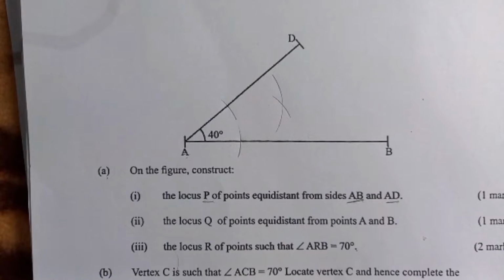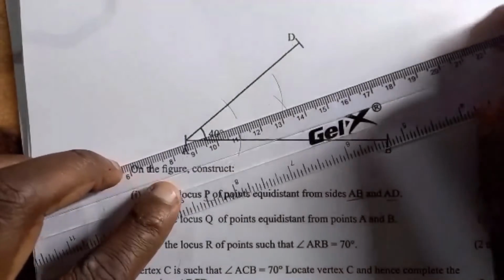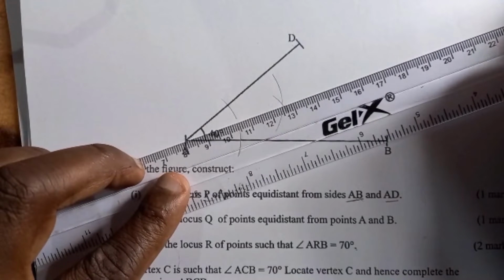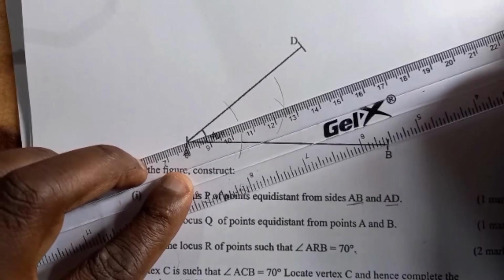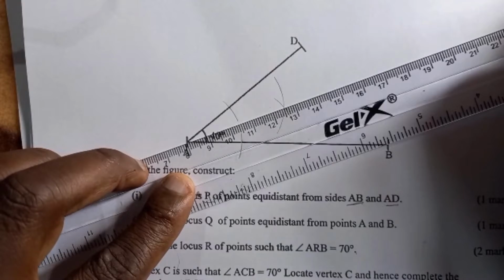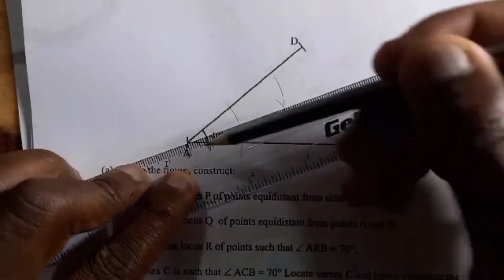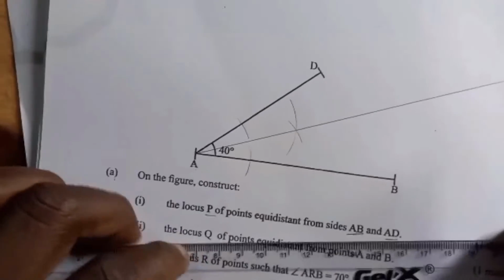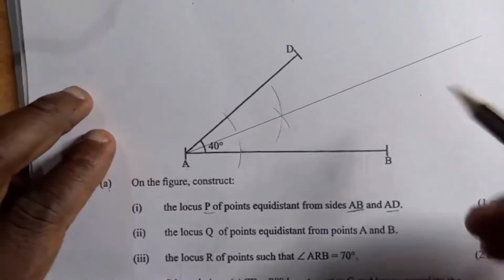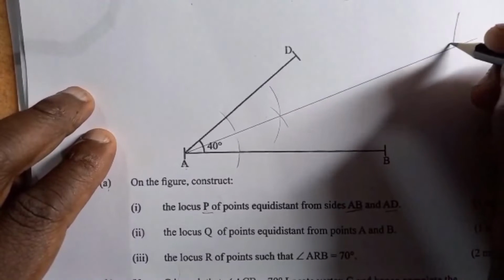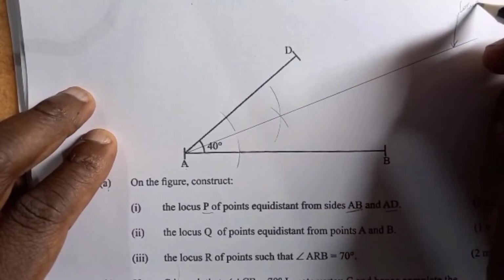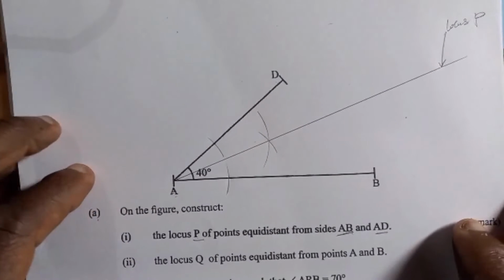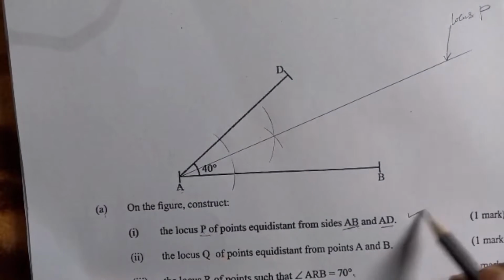From there, join A to the point of intersection of the two arcs. Like that. So this is now the locus P. So we're done with that part.